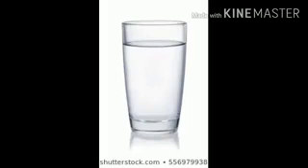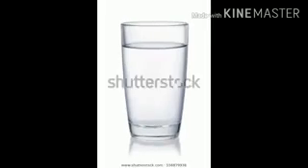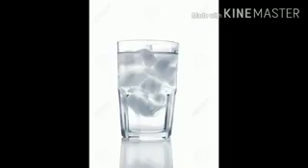To prove this, we do one activity here. Keep a glass full of water in the freezer for 5 to 10 minutes. Then take it out and observe it carefully. From which part in the glass does the water first start freezing?